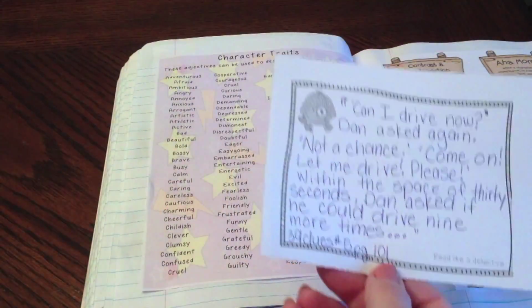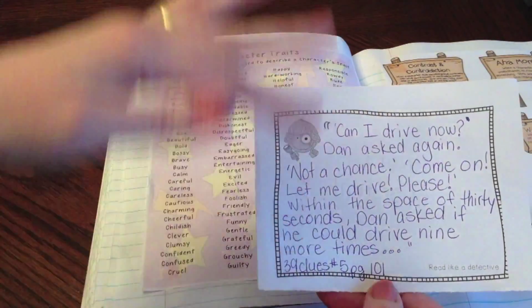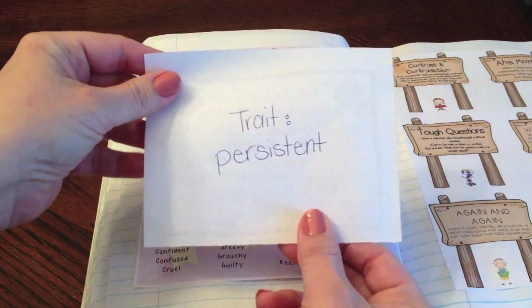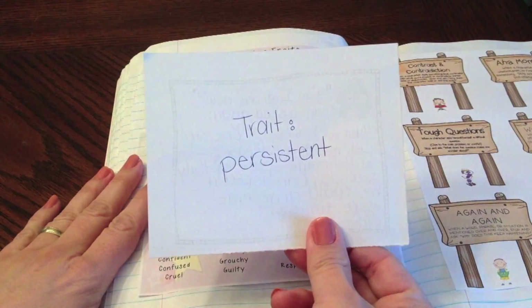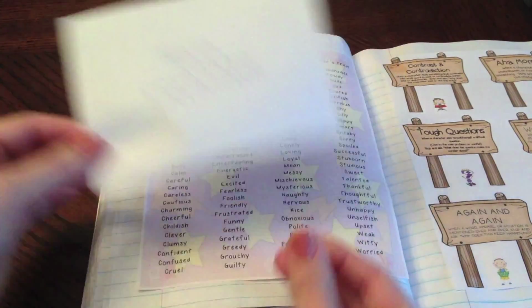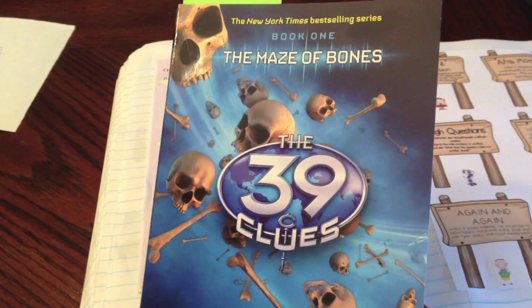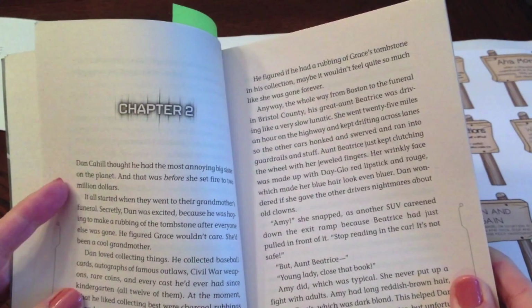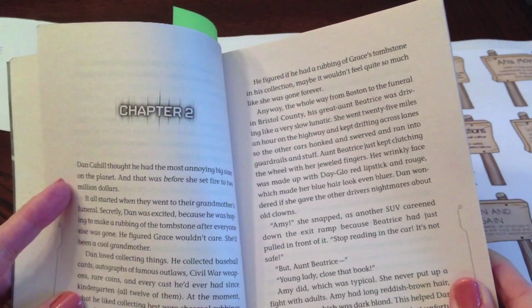Just this piece of dialogue and information about Dan leads me to determine that he is a very persistent individual. One of the things I did do was take a look at how Dan is introduced in the initial book in this series. In Chapter 2, there's a lot of information about Dan.